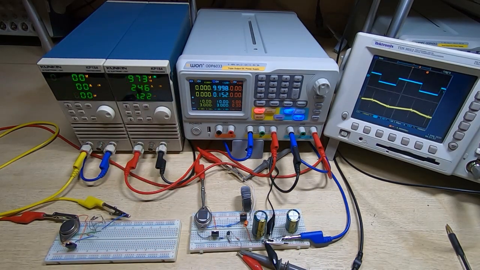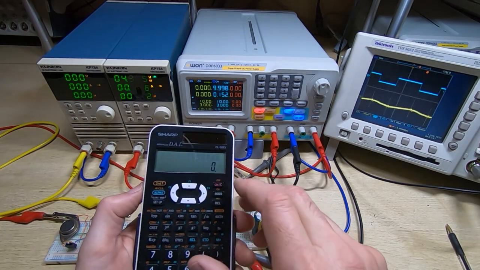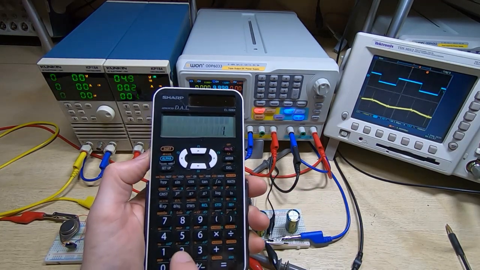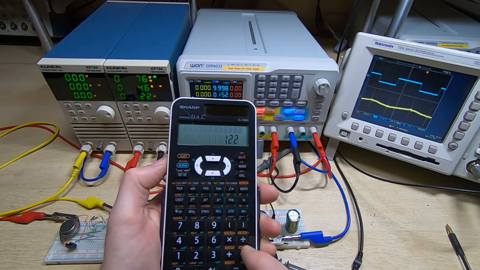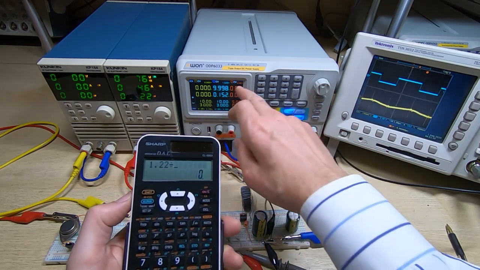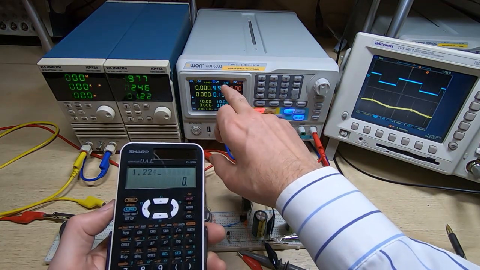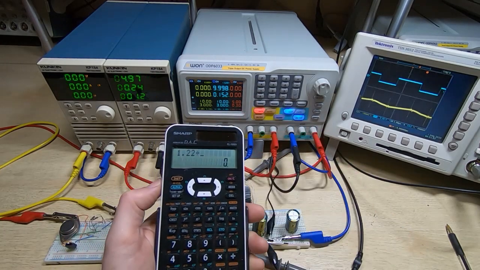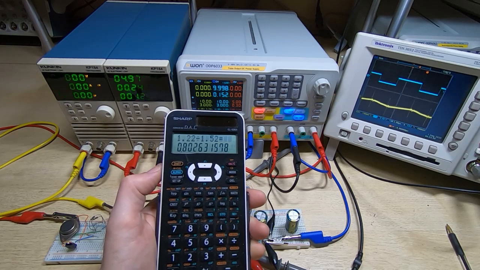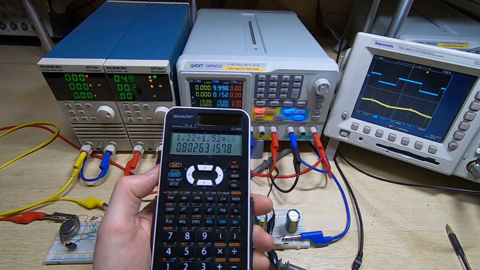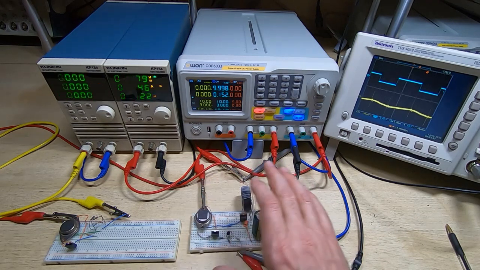And if we get a calculator and work out the efficiency of this circuit, so we are drawing 1.22 watts, or putting 1.22 watts into the load. If we divide that by the power being supplied, you can work it out, but it's 1.52 watts according to this supply. So 1.52, and that gives us an efficiency of slightly over 80%, which is not bad for something that's not optimized.